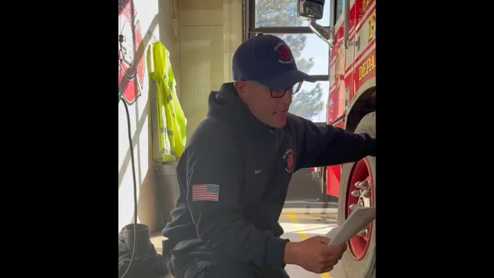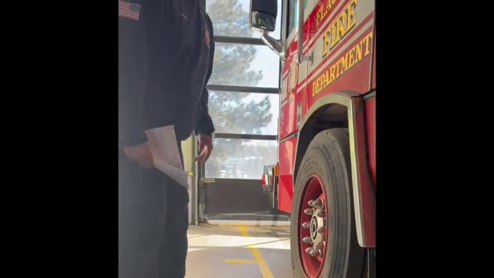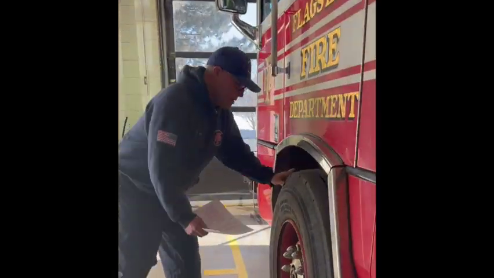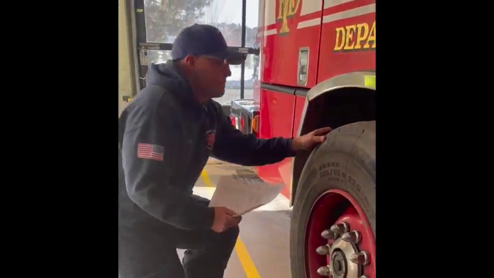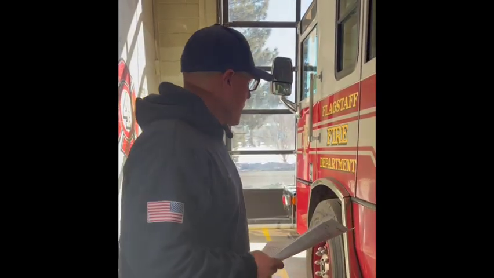The next thing on the list is tire condition. So I'm going to come to this tire, looking at the sidewall of it, looking at the tread depth, and I'm going to do that for the entire truck. If I see a tire that looks to be improperly inflated, I would take the steps to probably check it with the tire pressure gauge.